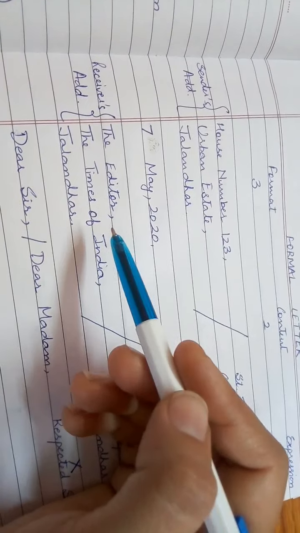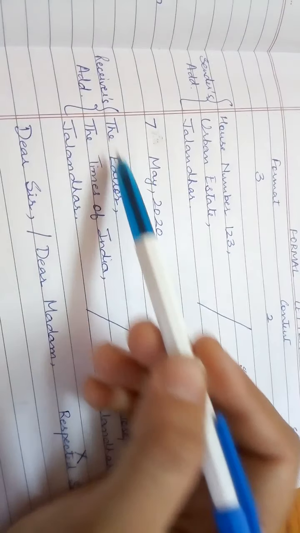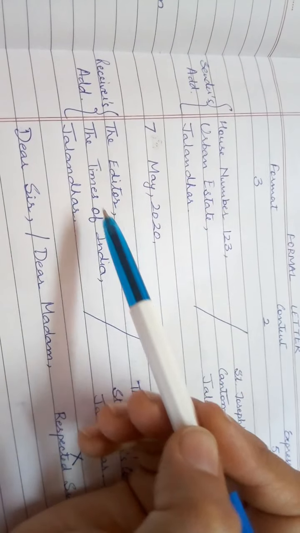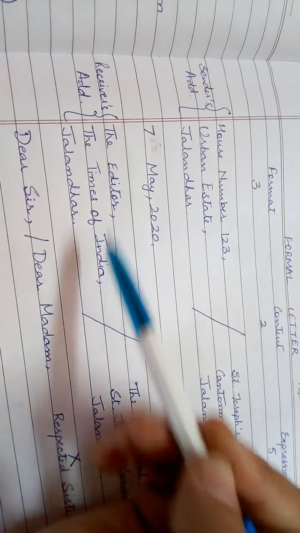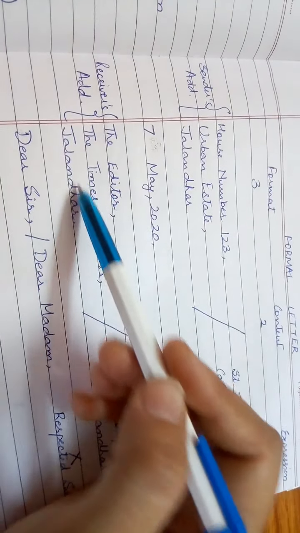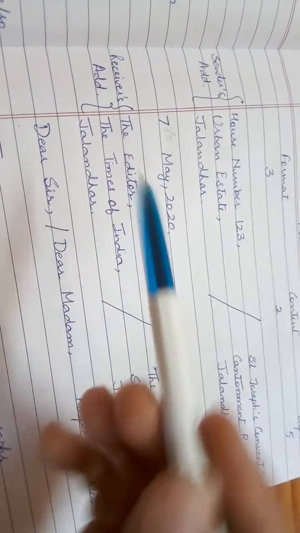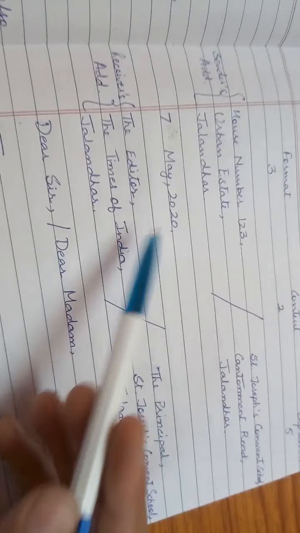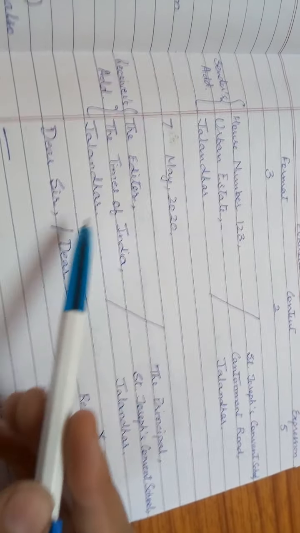Suppose if you are writing to the editor of a newspaper, then you write the editor, comma, the name of the newspaper, the Times of India, comma, then city, that is Jalandhar, full stop. Okay, children? Now, whenever you write these things, please leave a line in between. Okay, then we come to the salutation.